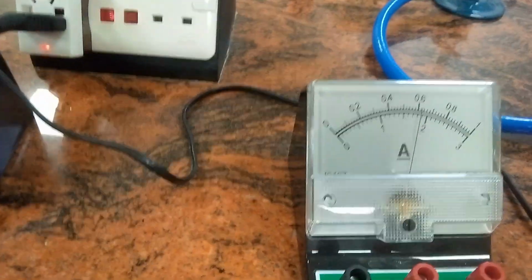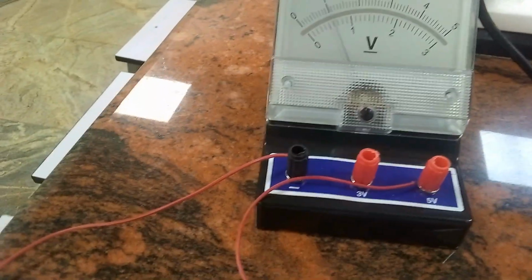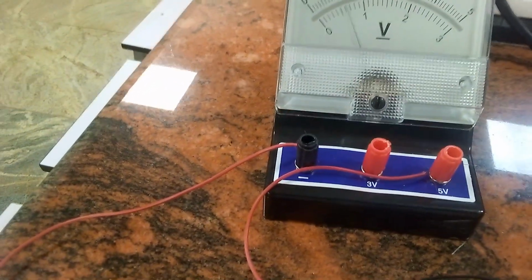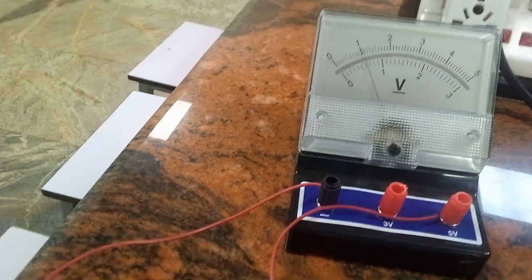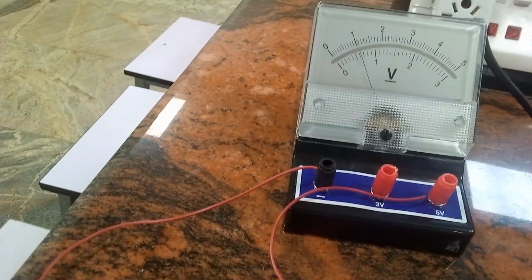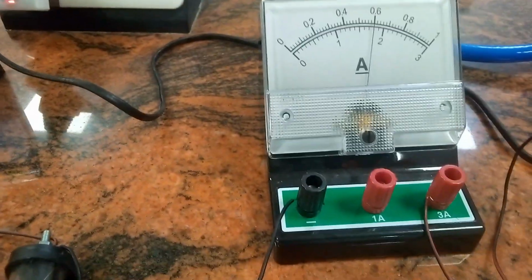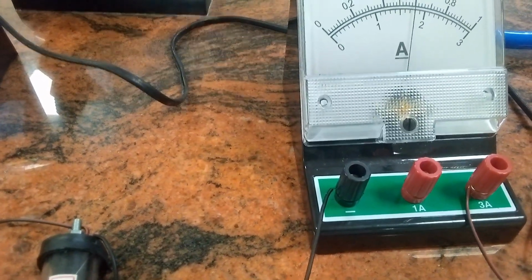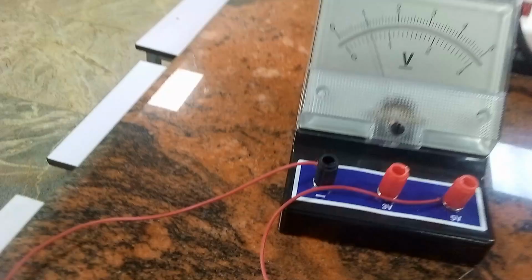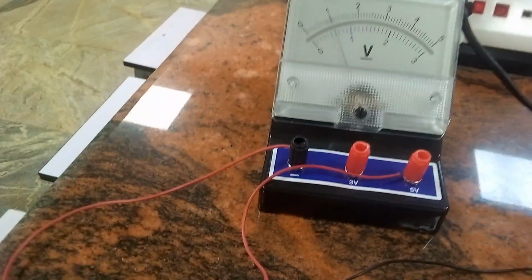Then I increase the source voltage again to 8. Then I have my ammeter reading 1.8, and I can see my voltmeter reading 1. So when our ammeter is at 1.3, our voltmeter is 1.